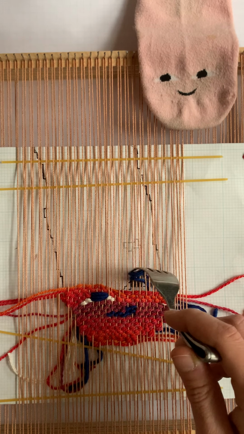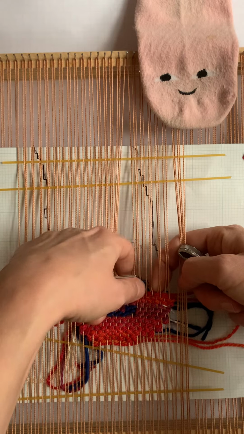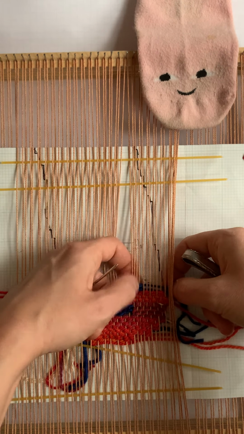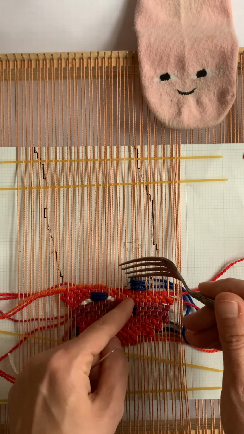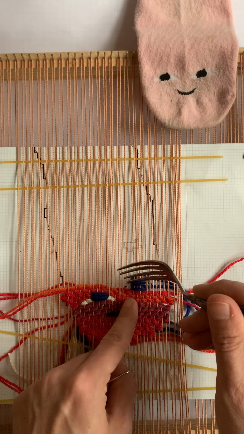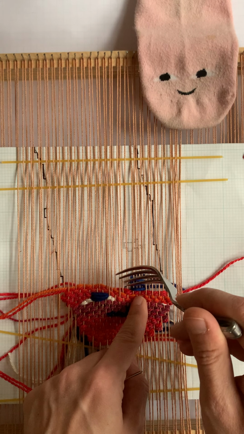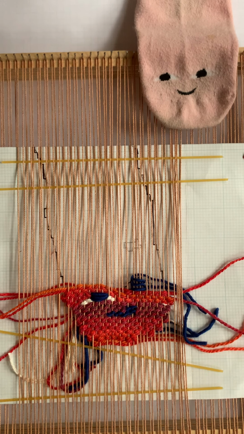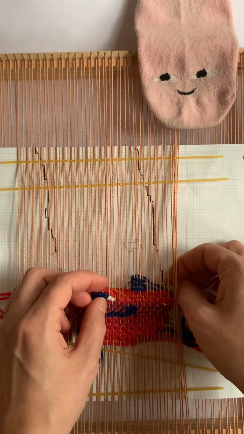Okay, so now I'm going to bring this blue down, and now I'm seeing that the woven part of the white eyeball here takes 2 picks and will go across really only one warp end. It's a very subtle, small amount of white yarn, but sometimes these do make a difference.